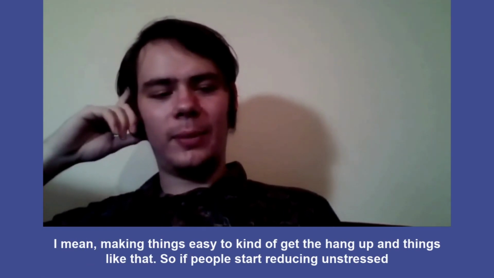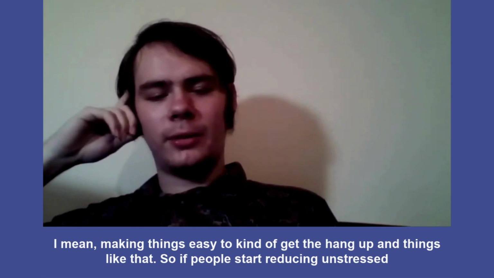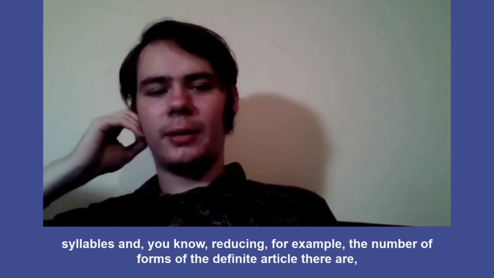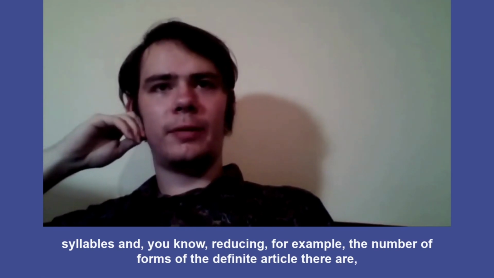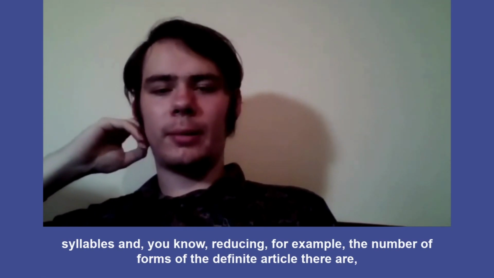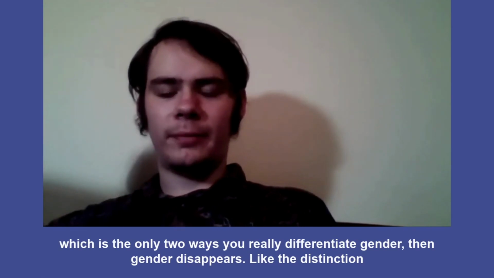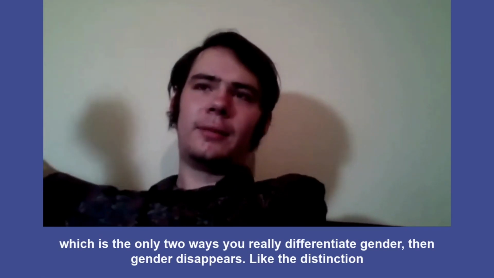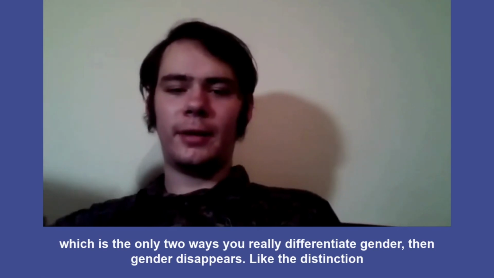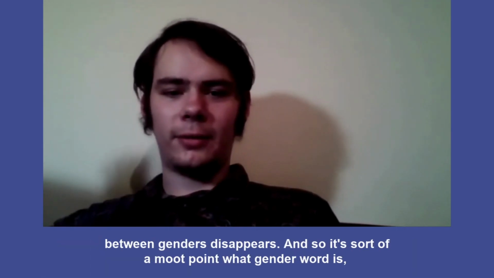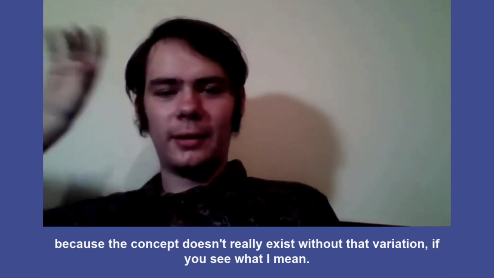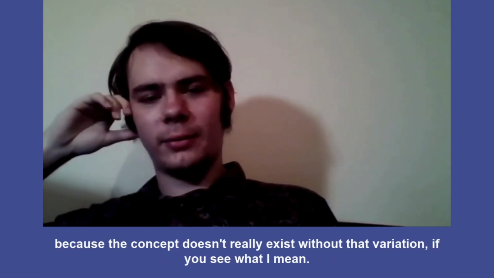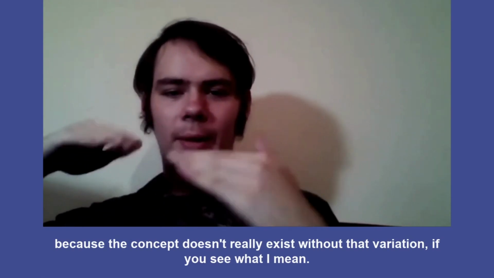So if people start reducing unstressed syllables and reducing, for example, the number of forms of the definite article, which is the only way you really differentiate gender, then the distinction between genders disappears, and so it's a moot point what gender a word is, because the concept doesn't really exist without that variation, if you see what I mean.